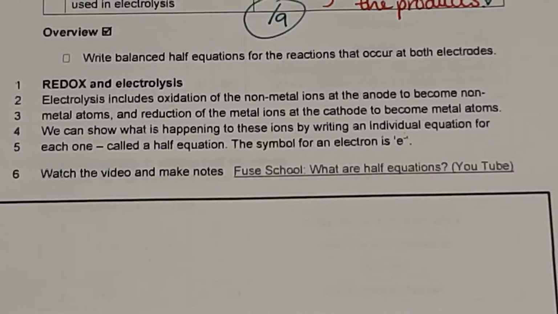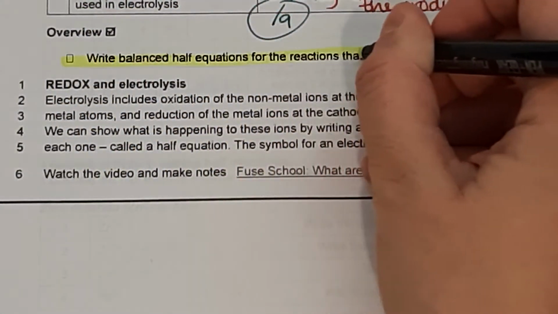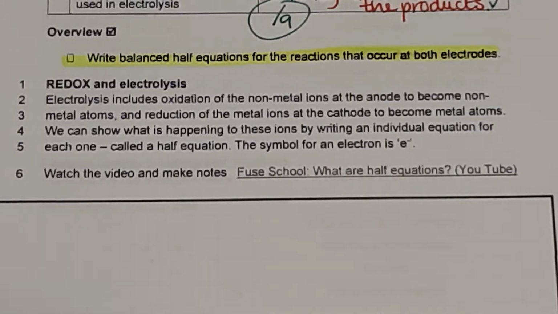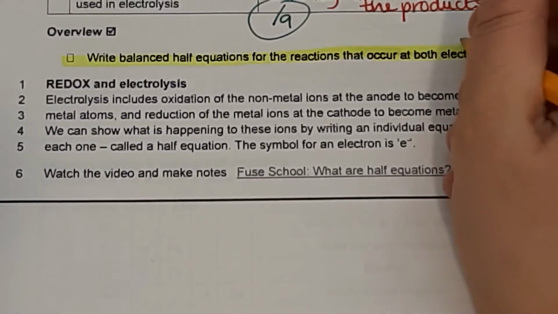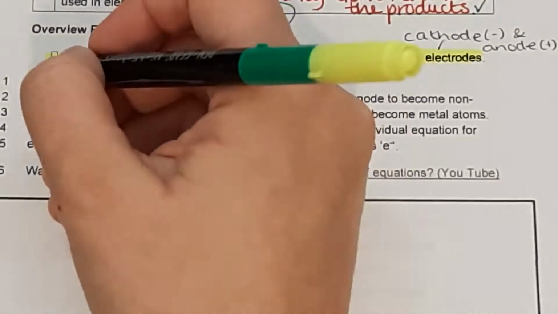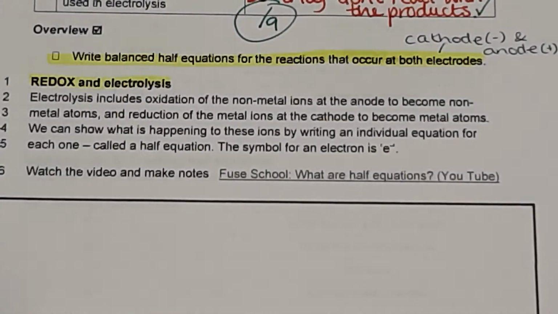In today's lesson, we're going to be able to write balanced half equations for the reactions that occur at both electrodes. So that's both the cathode and the anode. I'm going to write a note to say that. Redox and electrolysis. Make sure you're highlighting where I'm highlighting and writing in the notes that I put in.